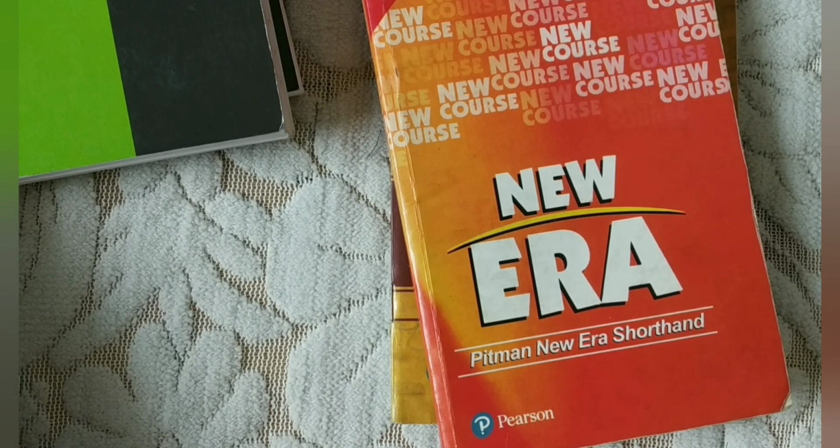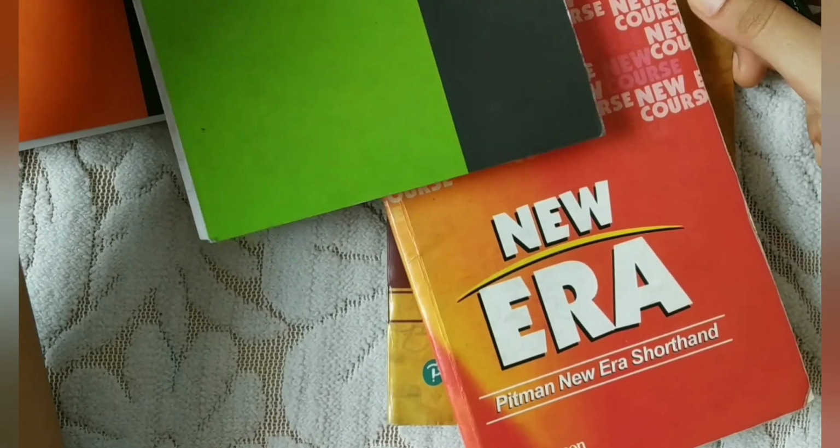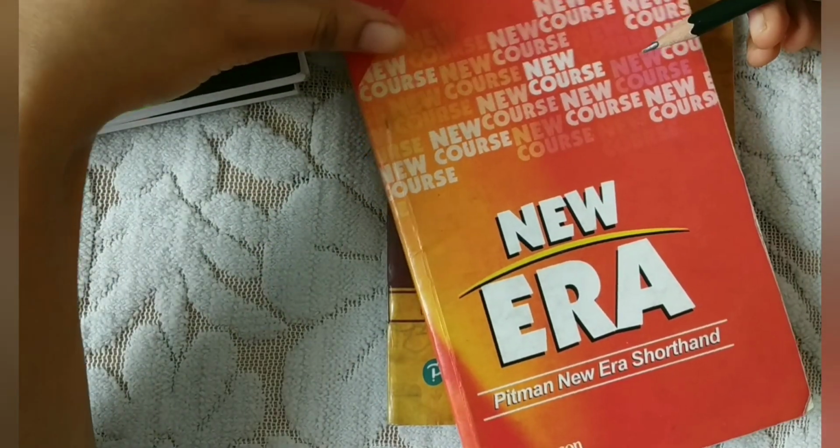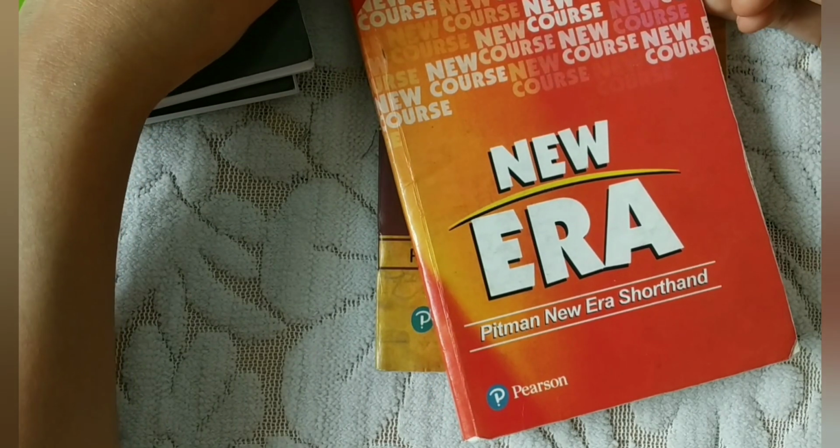Everyone. Before we move forward to the shorthand, I would like to share some basic points for the beginners. For shorthand, we generally use these notebooks which have wider space to draw the outlines of the shorthand, because in shorthand we generally make the outlines on the line, above the line or through the line. So we need a wider space to draw the outlines.